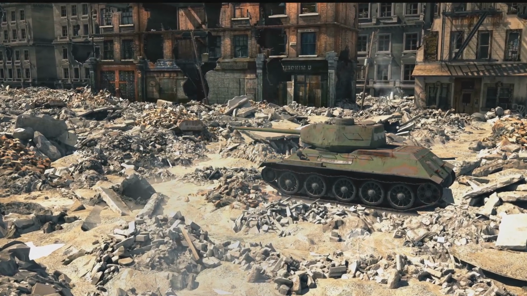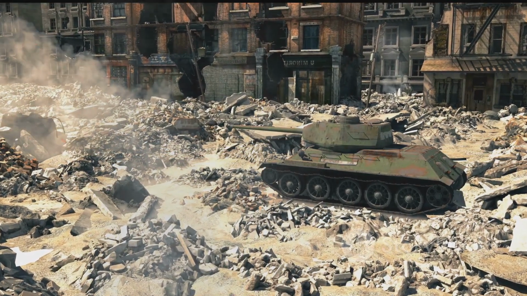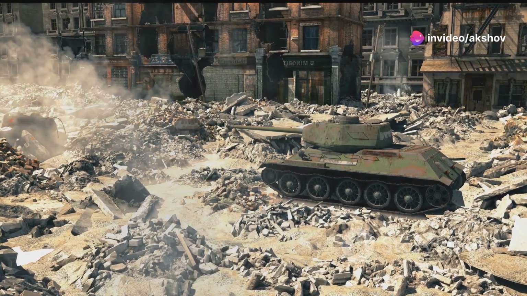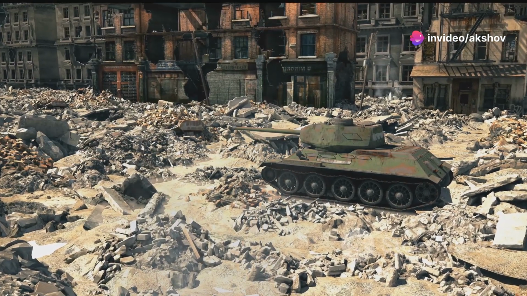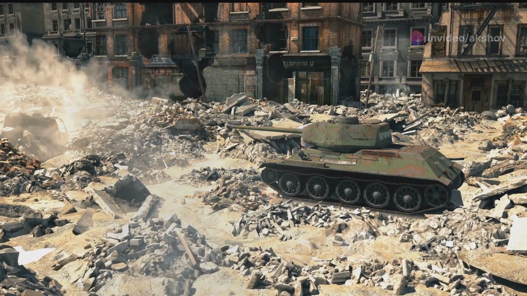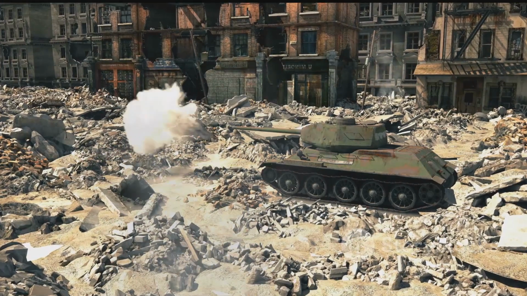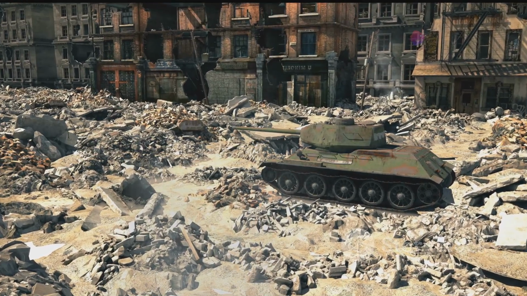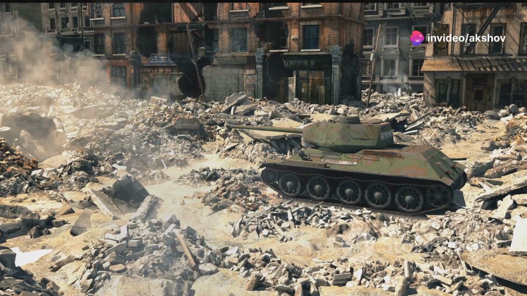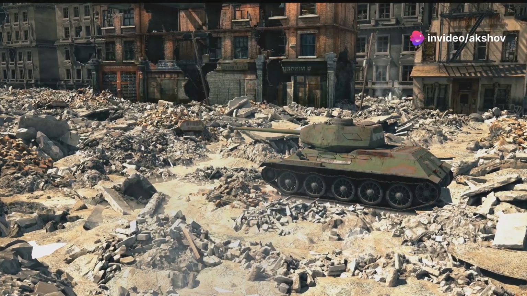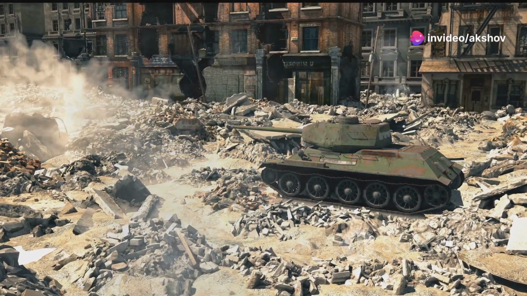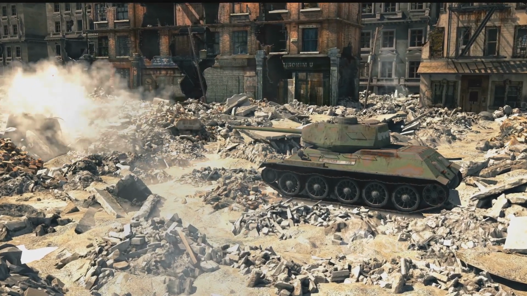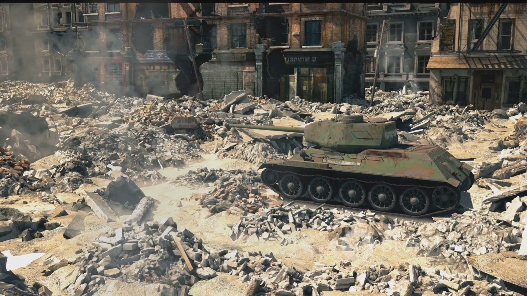Scenes of French and British soldiers in frantic retreat, interspersed with images of destroyed infrastructure and refugees fleeing the conflict. By late May, the situation was dire. The British Expeditionary Force and French troops were encircled at Dunkirk. In a desperate bid for survival, a massive evacuation was launched, rescuing over 330,000 soldiers across the English Channel. The miracle of Dunkirk would become a symbol of hope amid the chaos.